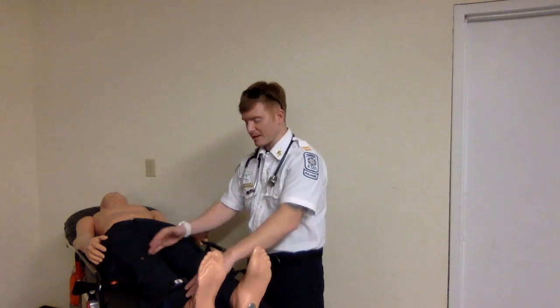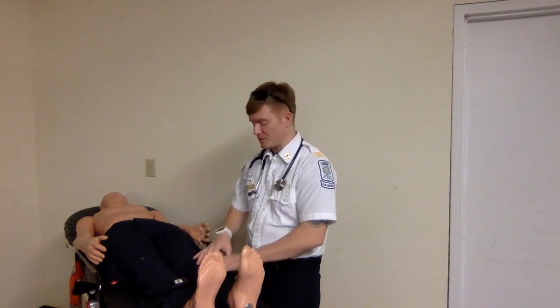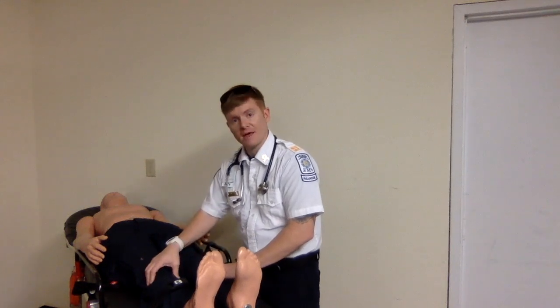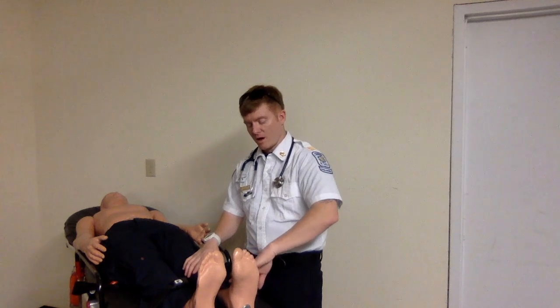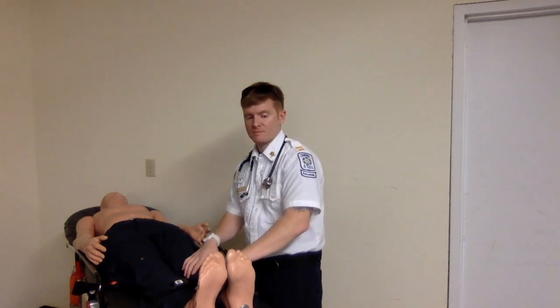When we're down here on the legs, we also want to check for pretibial edema and note any of that on the patient. And we'd also check the lower legs if we were looking for edema down here also.